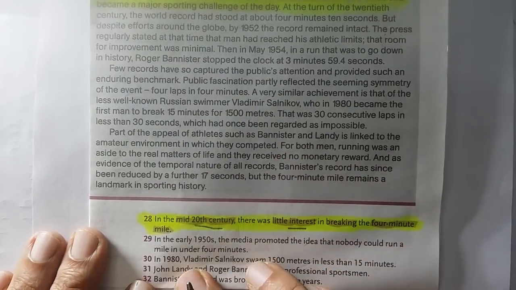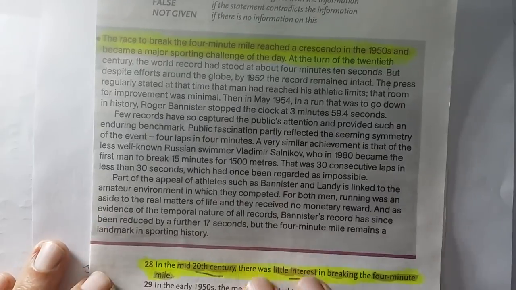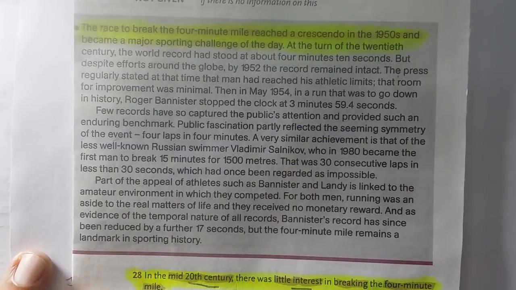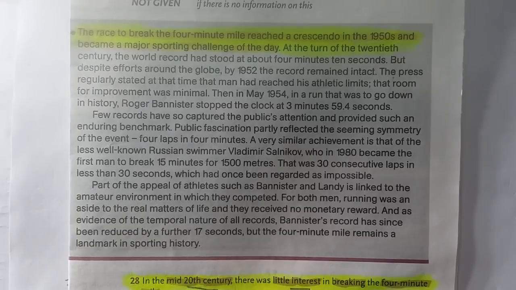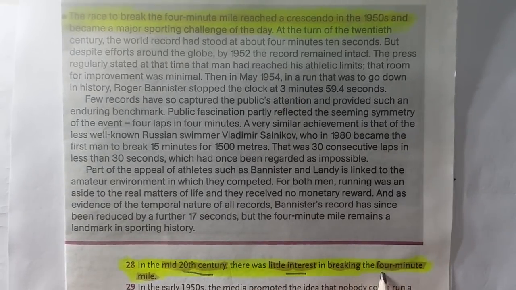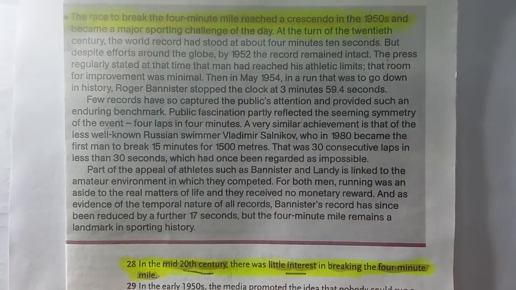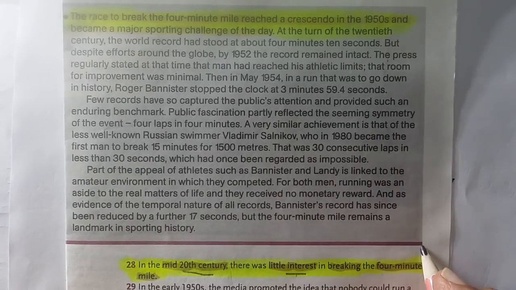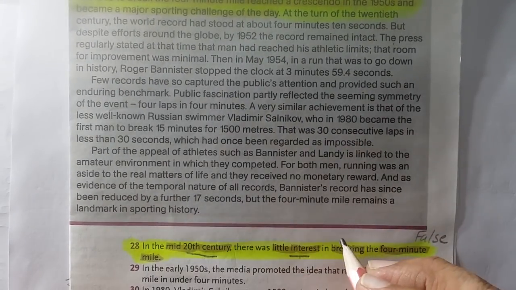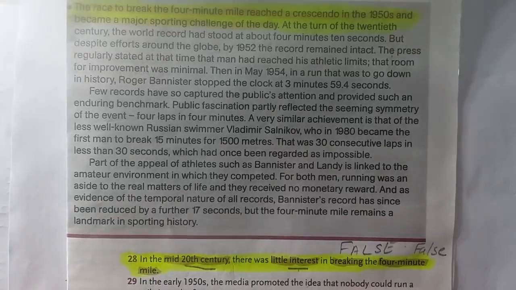In the mid 20th century there was a race in breaking the 4-minute mile. Now time starts, please check the time. There is mid 20th century, you can check 1950s is there. And the race to break the 4-minute mile, you can check, there is a 4-minute word here. It became a major challenge, and there is a little interest. So straightaway the answer is false. If it is written in caps, try to write the answer also in caps. We'll discuss later on, as per my commitment.